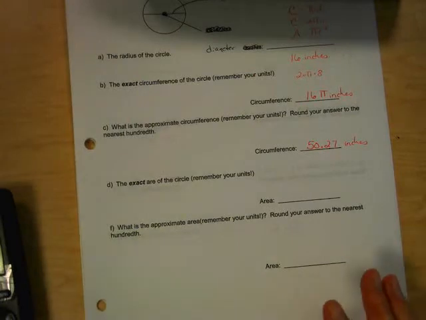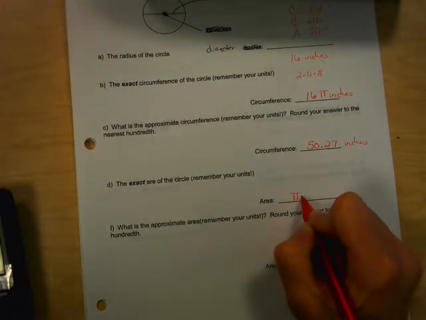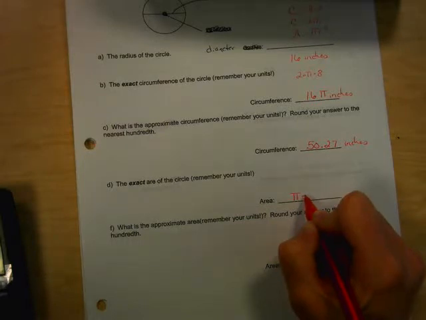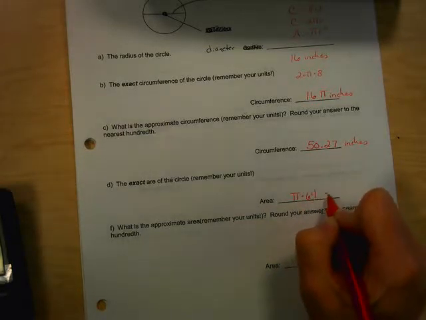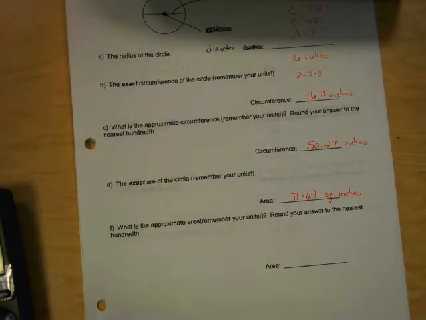Okay. When it says area, I'm going to tell you, it's 3 points. So for area it would be pi times r squared, 8 squared, 64. You have to have your units on there. And then this one is worth 3.